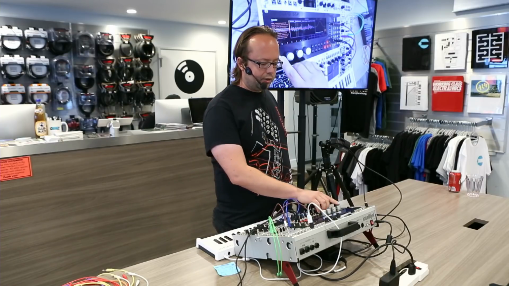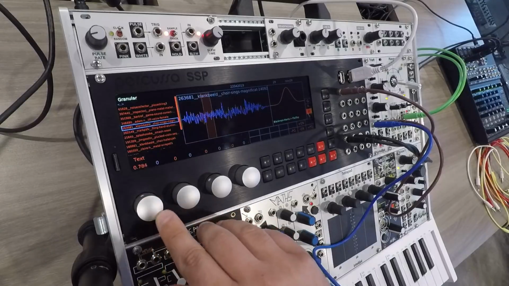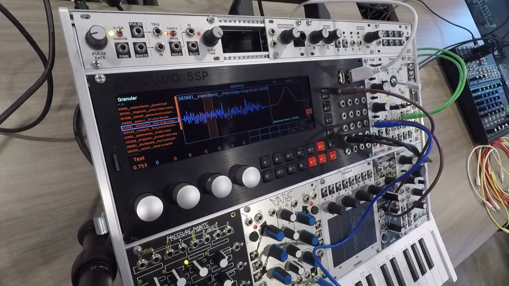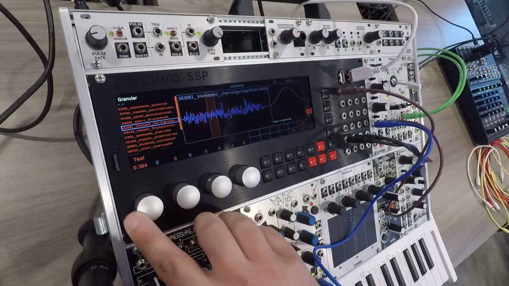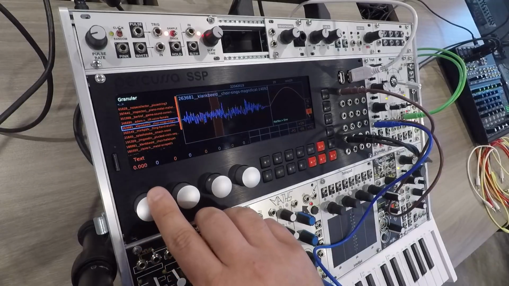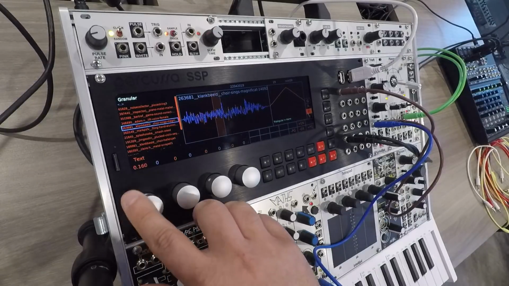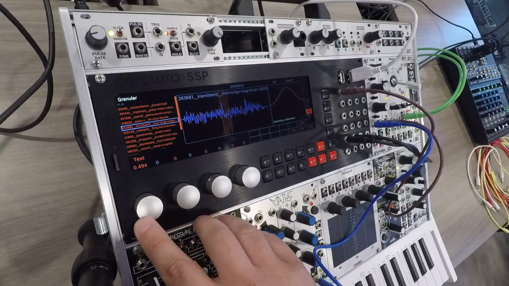And then finally you have a texture control which shapes the grain. And so there is 10 different windows, and as you turn texture control, the sound changes.